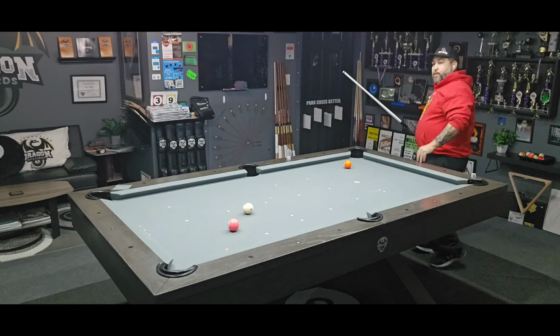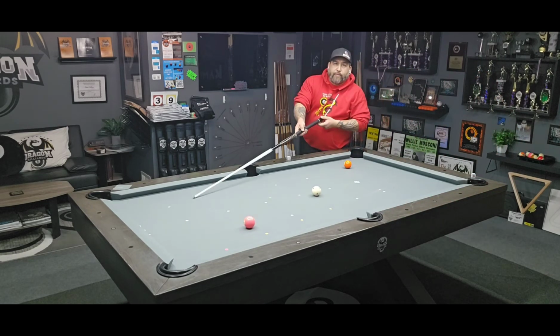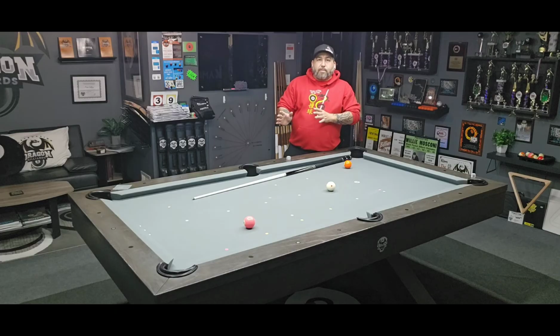That looks a little bit better, doesn't it? Really, really big difference when you're hitting it with a sliding ball and a rolling ball.